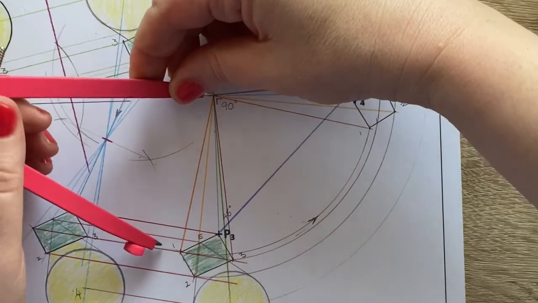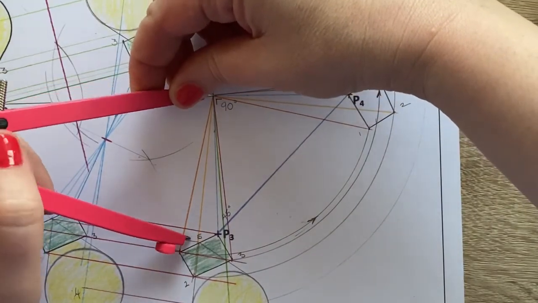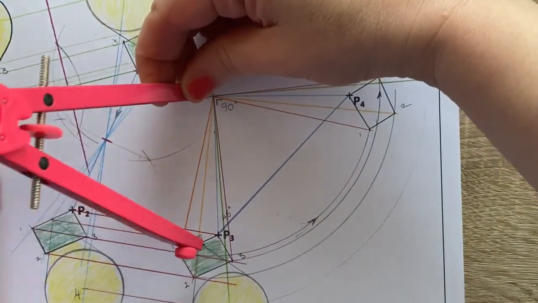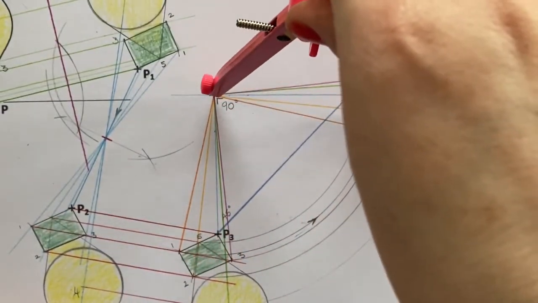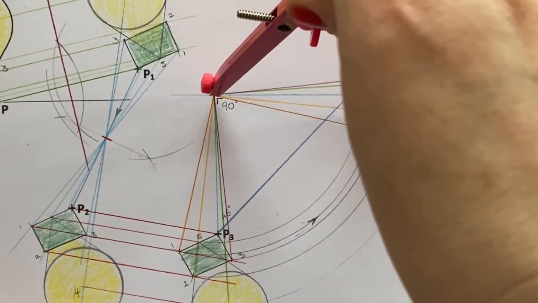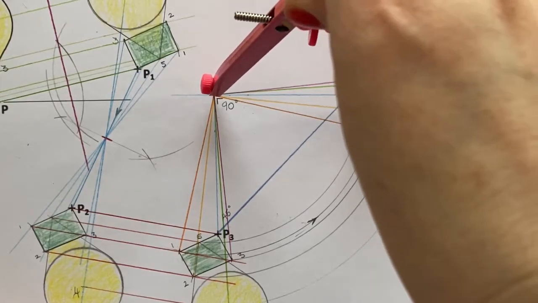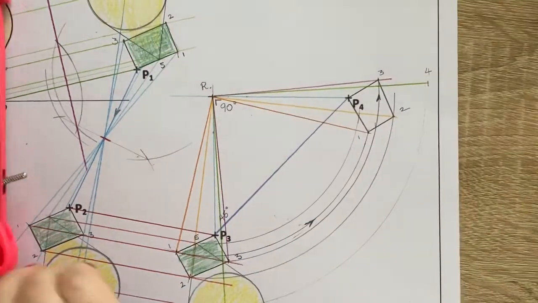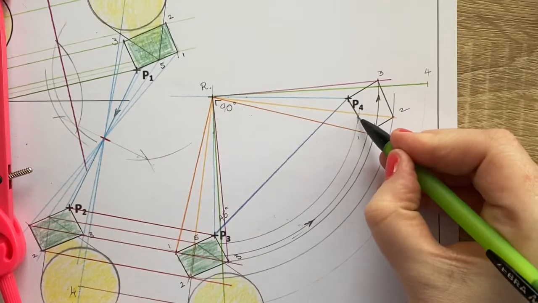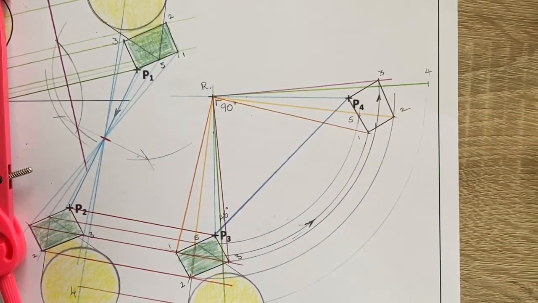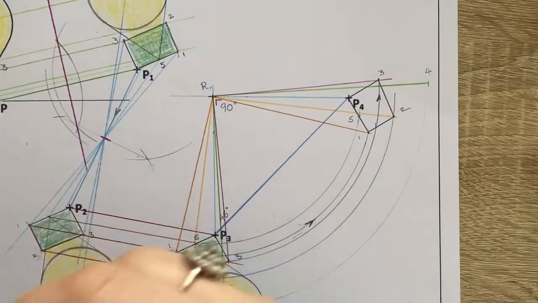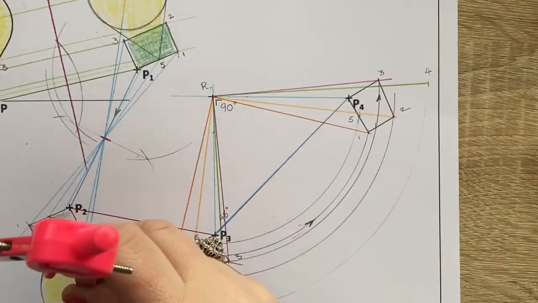Hope you can see that there. Compass from R to 5. There it is. Rotate it. And there it is, because it's always on line P to 1, whatever the P is. So there's my point 5. And now I set my compass again to circle 4.